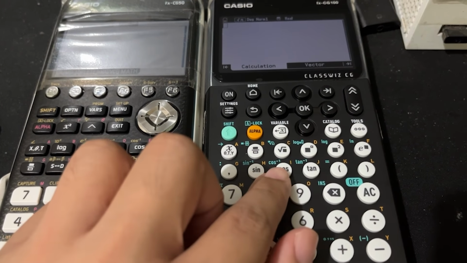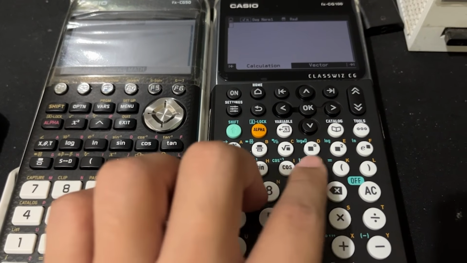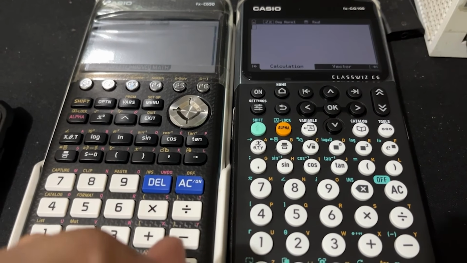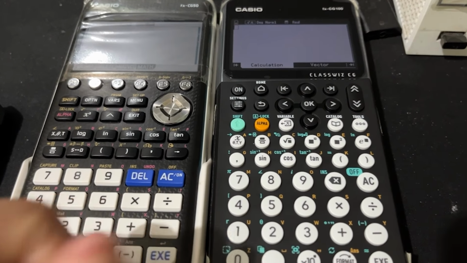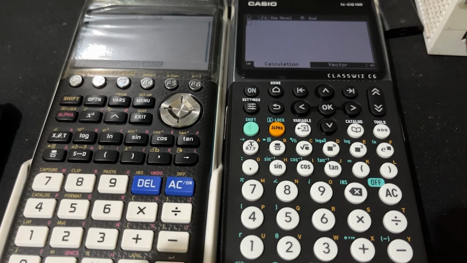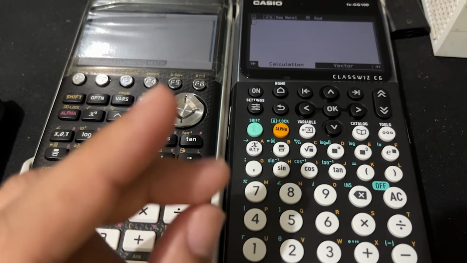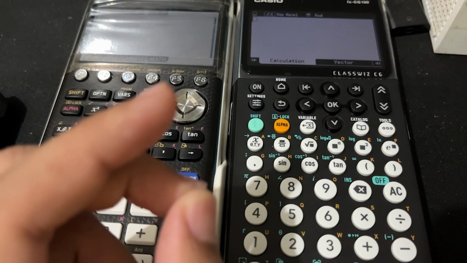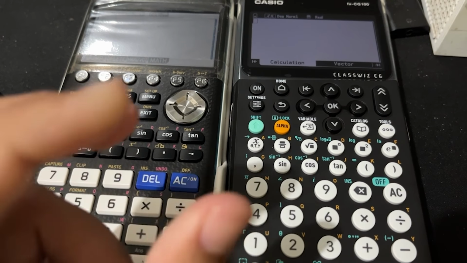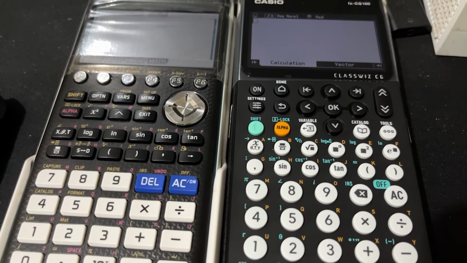So cosine, tan, there's a cosine and tan. There is no such thing like a sum. It doesn't have a calc button, doesn't have an add-on like hyperbolic calculator.